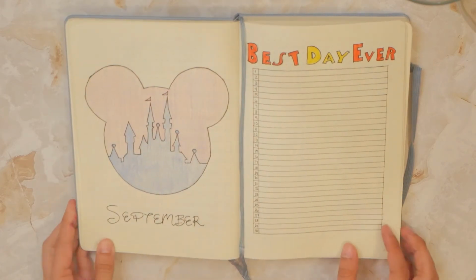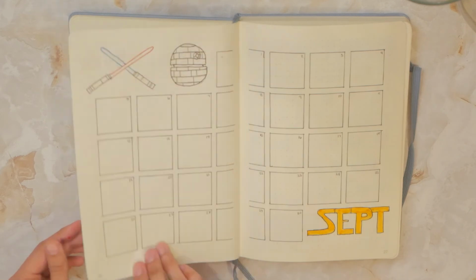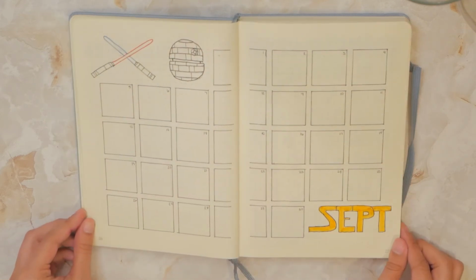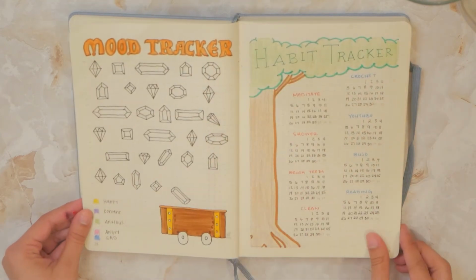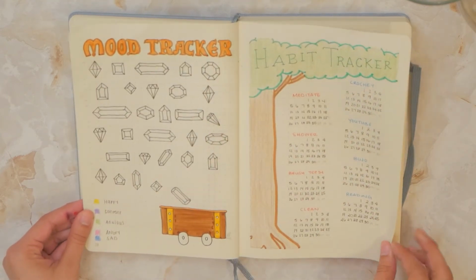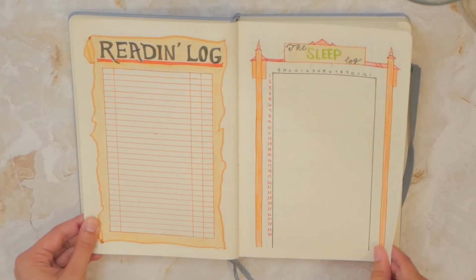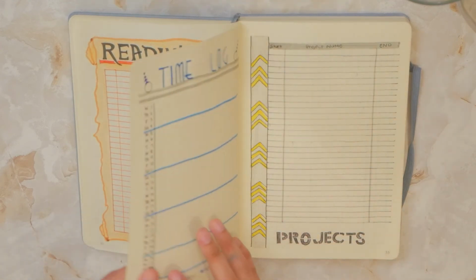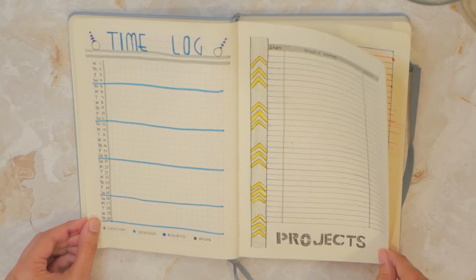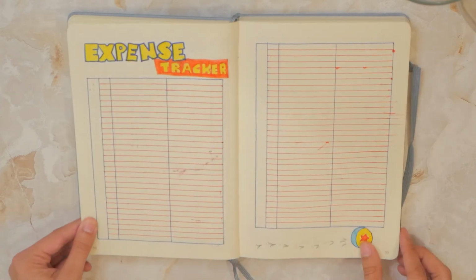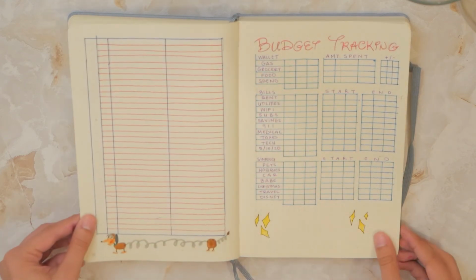So here are the finished pages. We have the outline of the castle and the Mickey font for my highlights of each day. We have the Star Wars calendar, which I think turned out really cute. We have the Mine Train mood tracker and Animal Kingdom habit tracker. We have the Pirates of the Caribbean reading log and Tower of Terror sleep log. The Tomorrowland time log and Test Track project tracker. And then we have our Toy Story expense tracker, which spans across 3 pages, and my general Disney budget tracker.